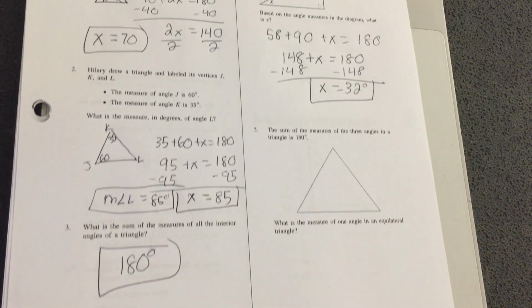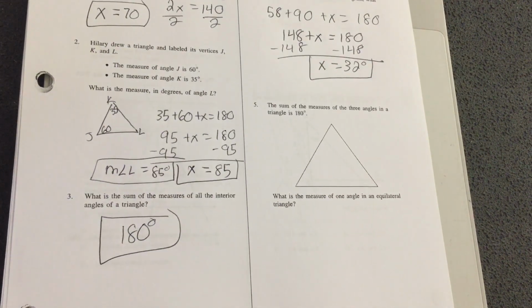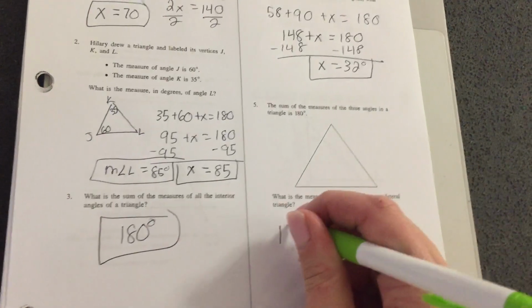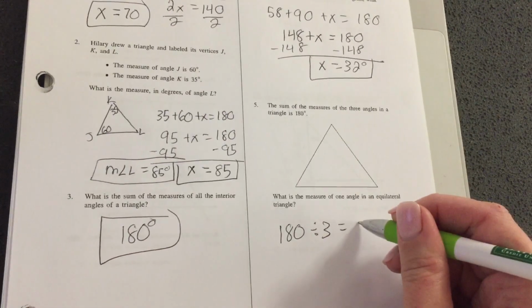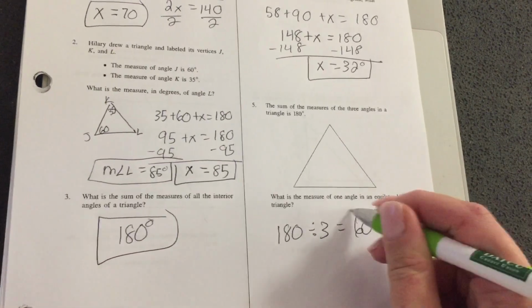Number 5. The sum of the measures of the three angles in a triangle is 180 degrees. What is the measure of one angle in an equilateral triangle? Equilateral triangle, all three angles are the exact same degree. So we take 180, we divide it by 3, and we would get 60 degrees for each angle.